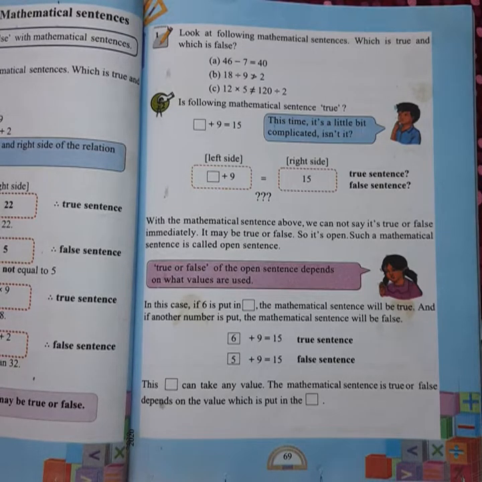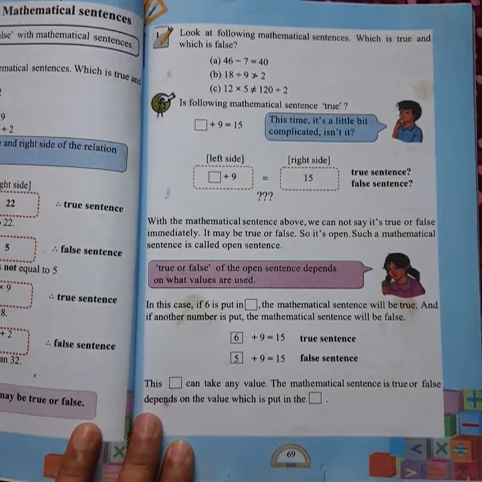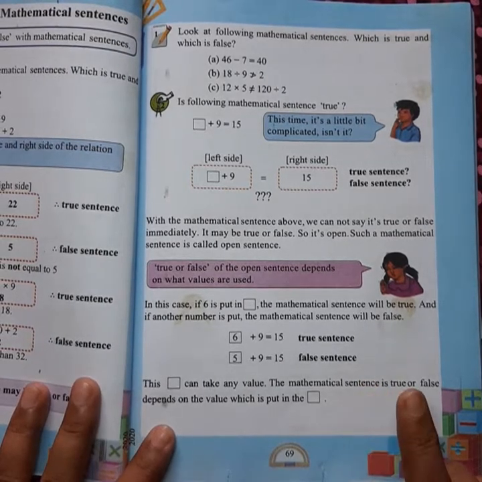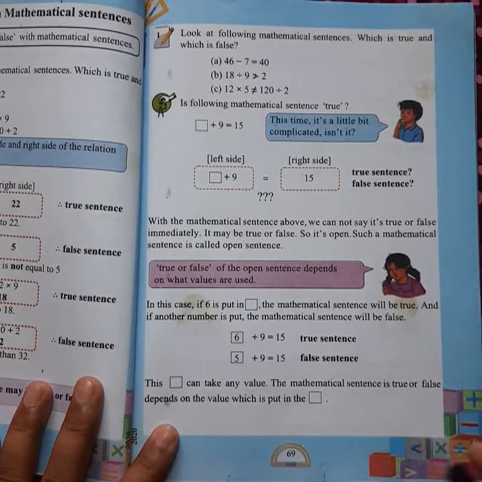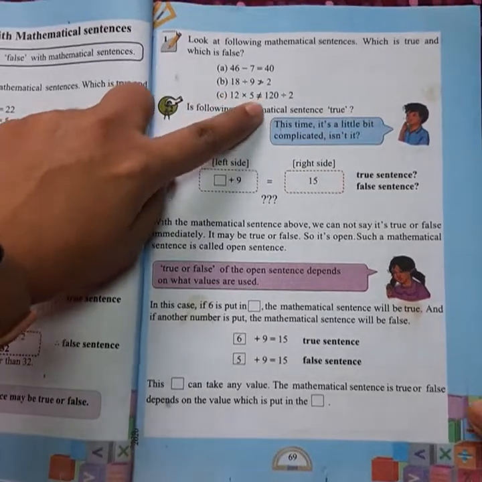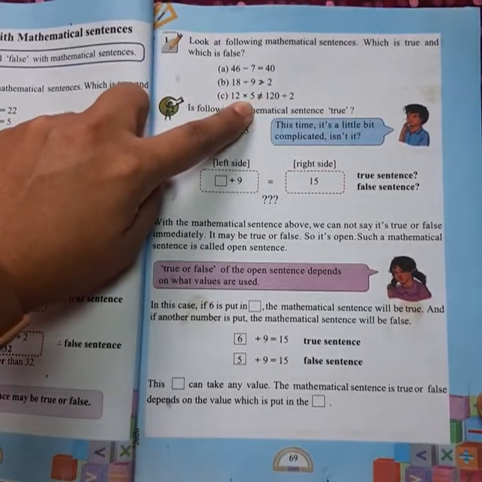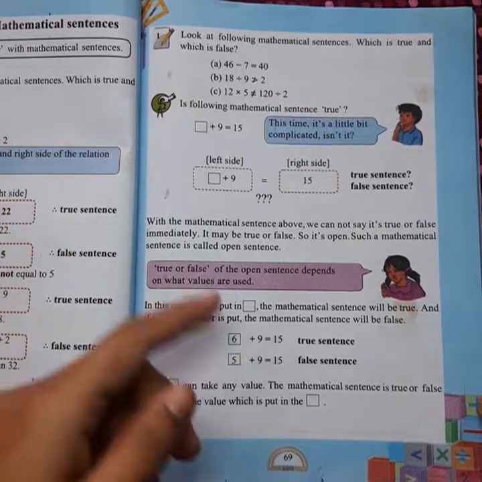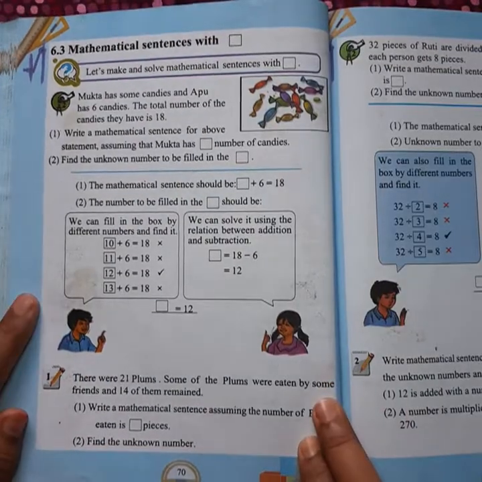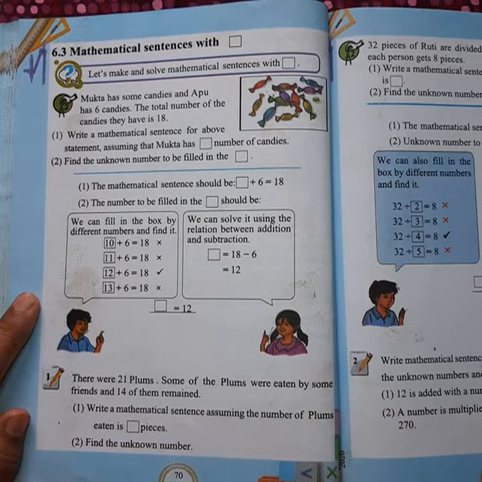Also, I want to tell you about the open sentence. I already told you that a sentence which has an unknown value and which we cannot determine as true or false is called an open sentence. Only the other kind of sentence is a mathematical sentence, because we can determine whether it is true or false. Today's main topic is that we are going to do mathematical sentences with unknown values.